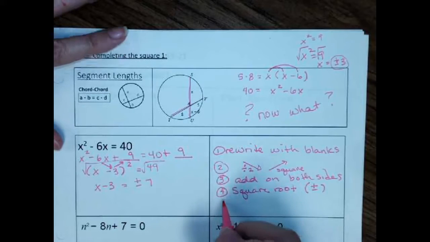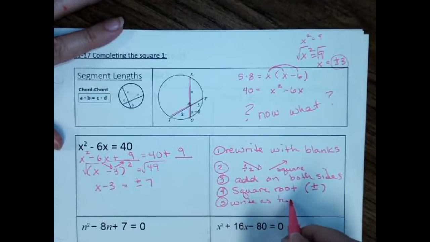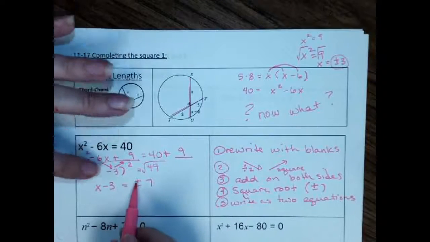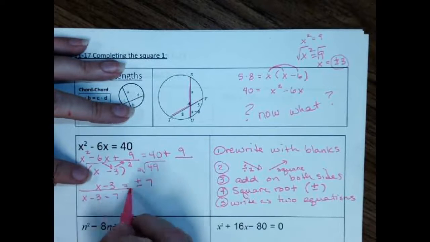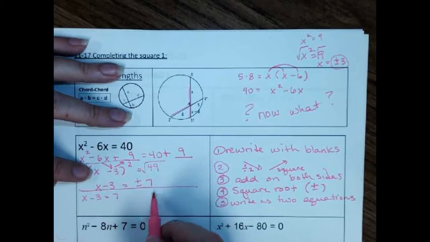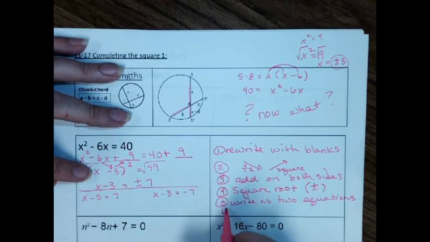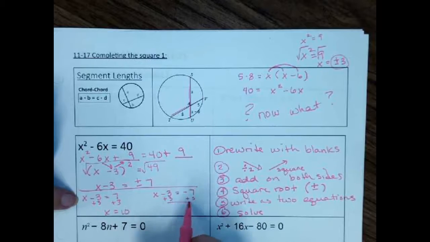Now, write as 2 equations. So this is actually plus 7, so I'll write it out as x minus 3 equals positive 7. And this is also negative 7, so I'll write it out as x minus 3 equals negative 7. So this here became a positive 7 and a negative 7. And then solve. So add 3, x equals 10, and add 3, x equals negative 4.